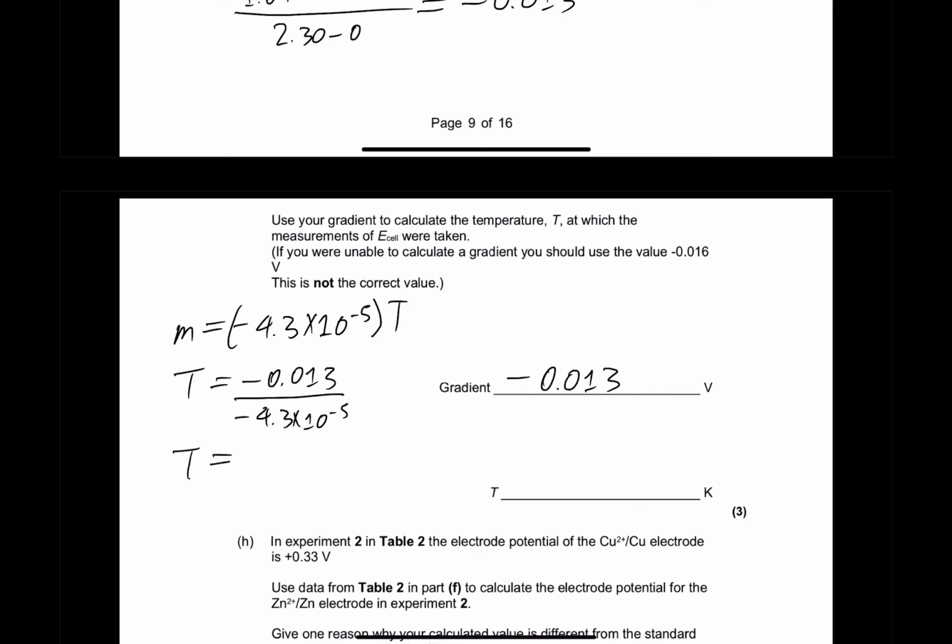T is equal to, put that into a calculator, answer over minus 4.3 times 10 to the power of minus 5.